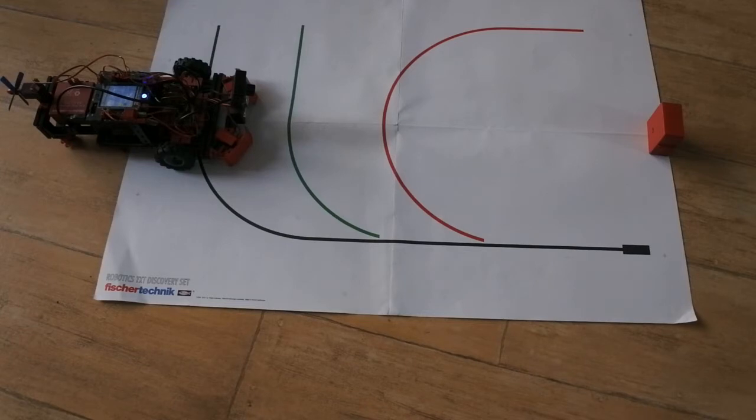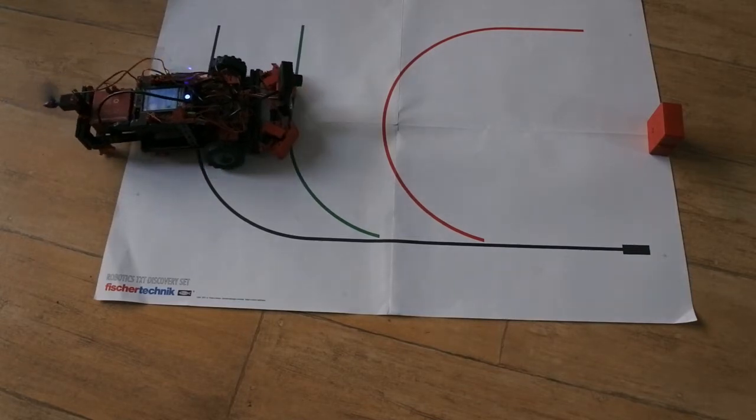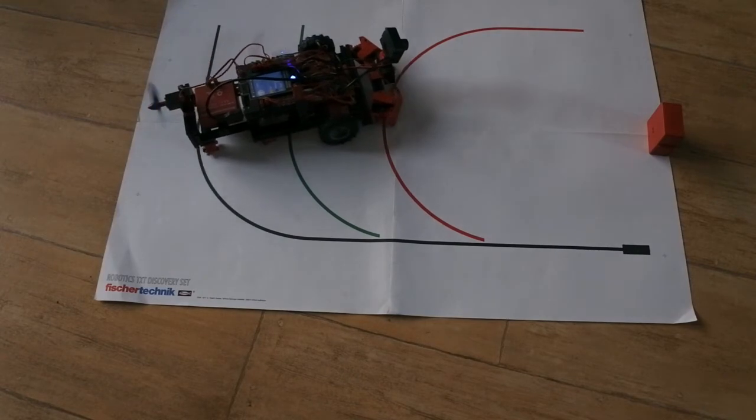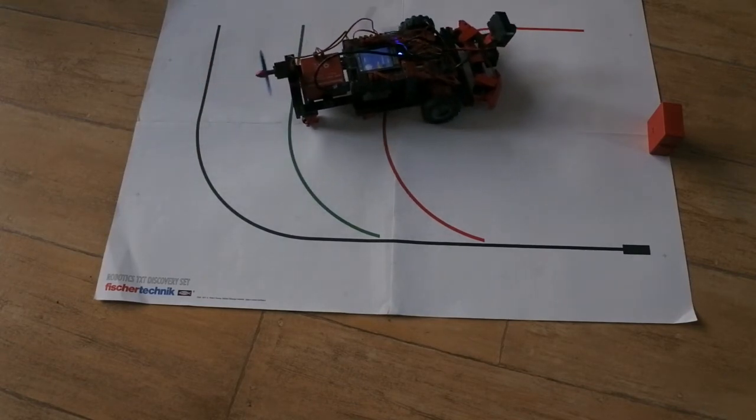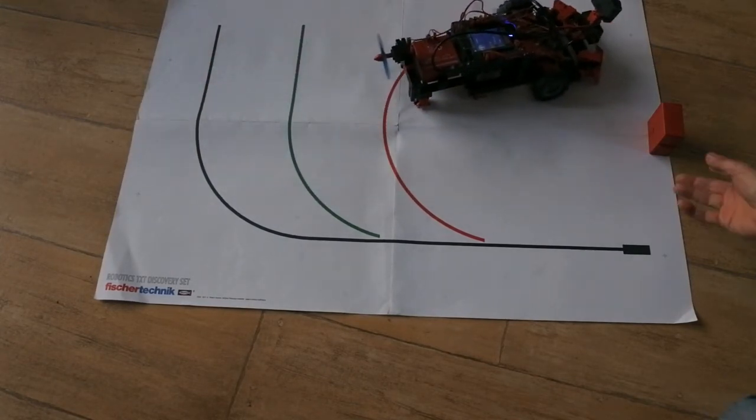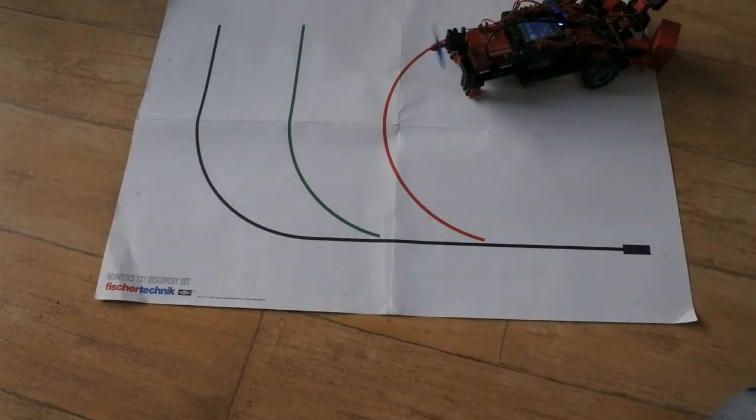I have to abort it, and there we go again. Oh, how nice things work. How very nice it works. Let's do it the other way.